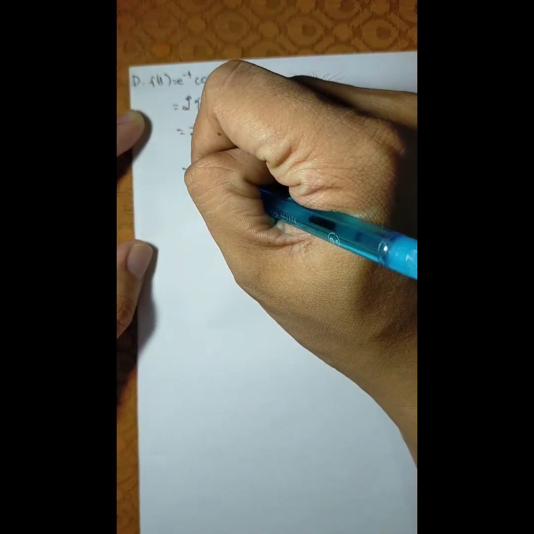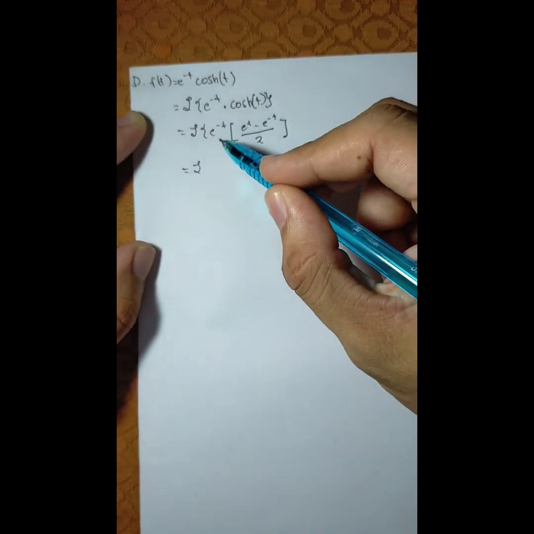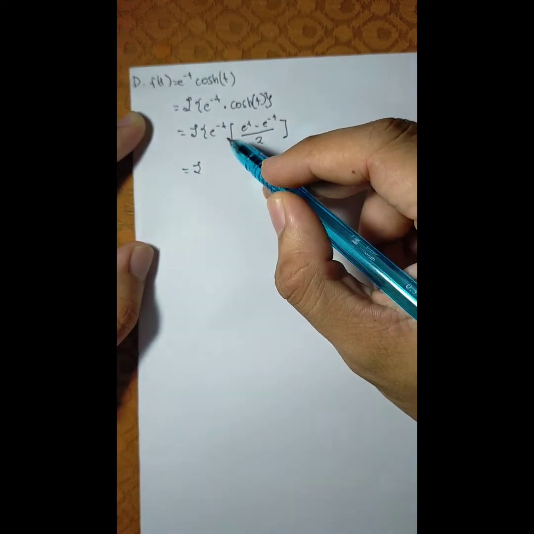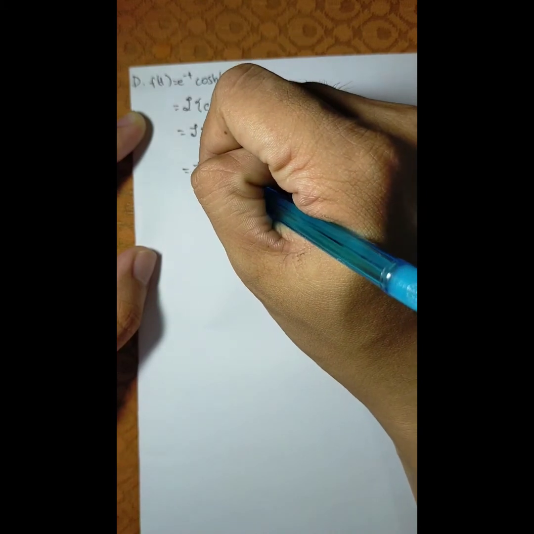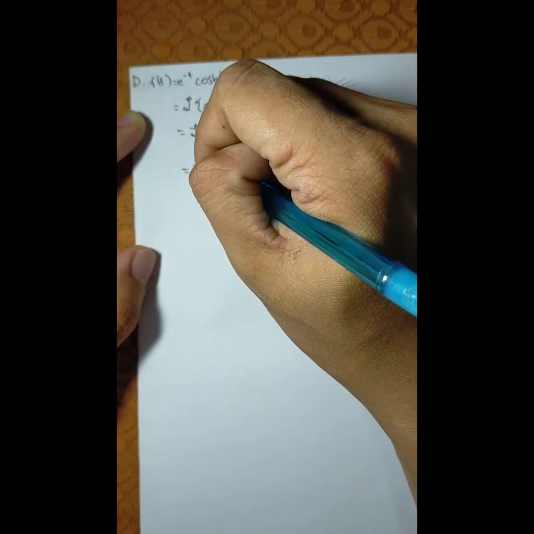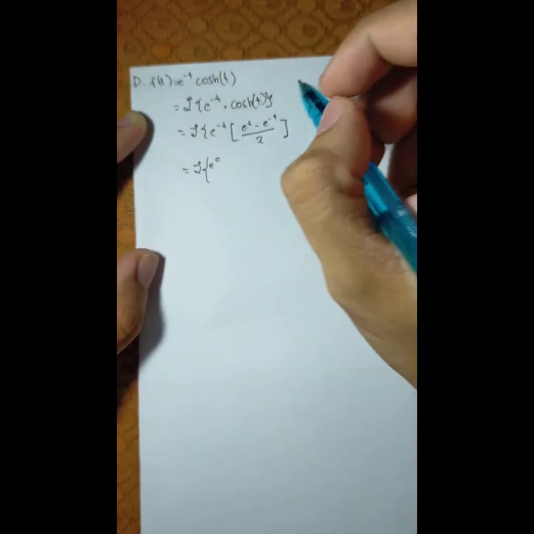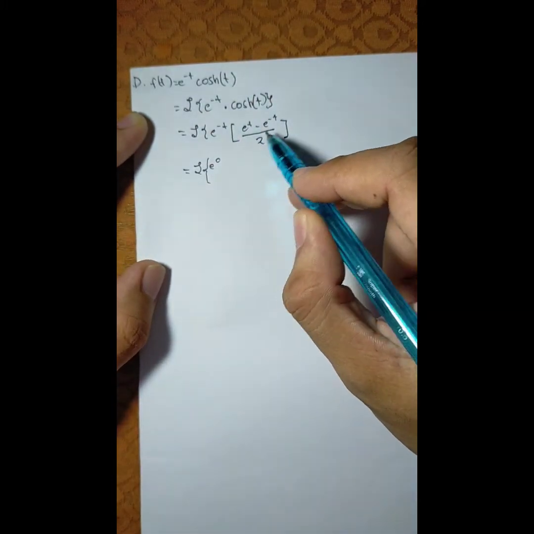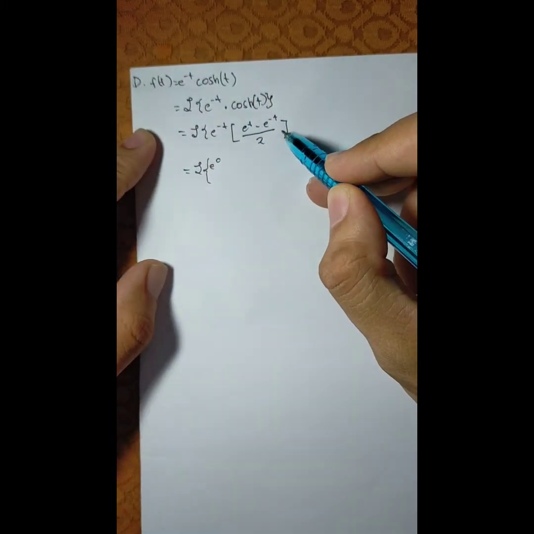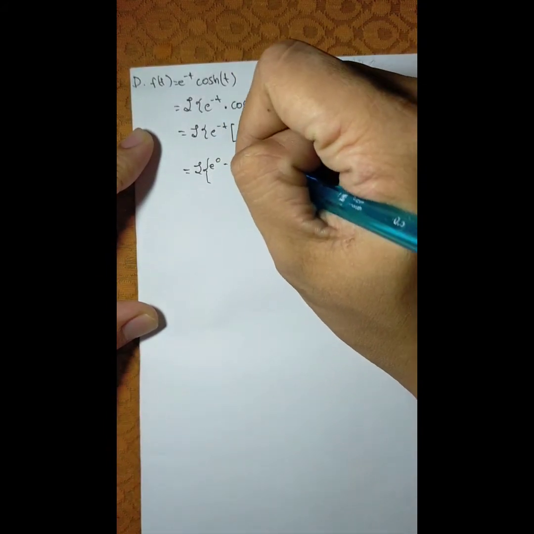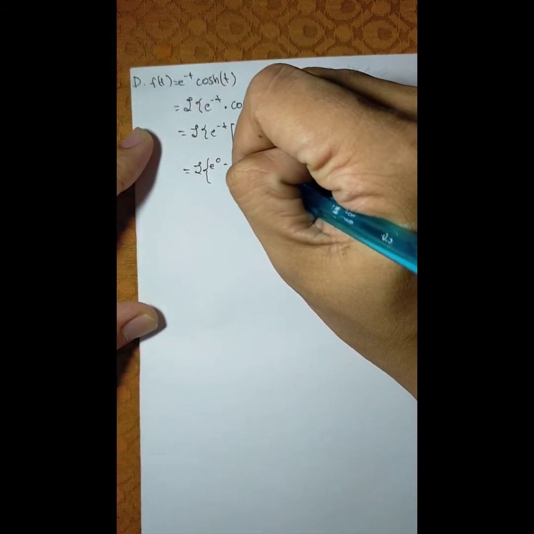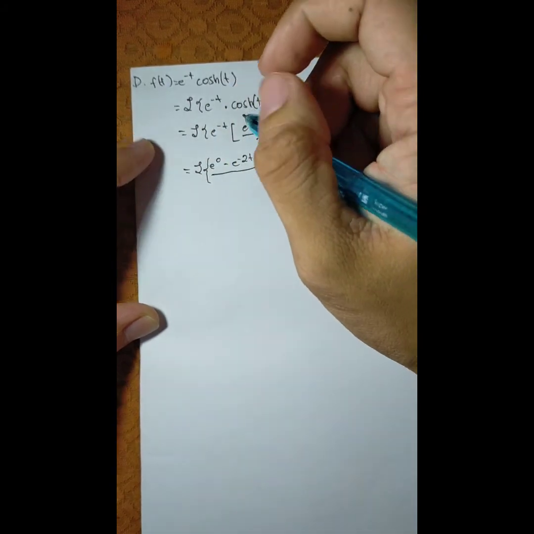And we have e raised to negative t times e raised to t is equal to e raised to 0, and e raised to negative t times e raised to negative t is equal to e raised to negative 2t over 2.